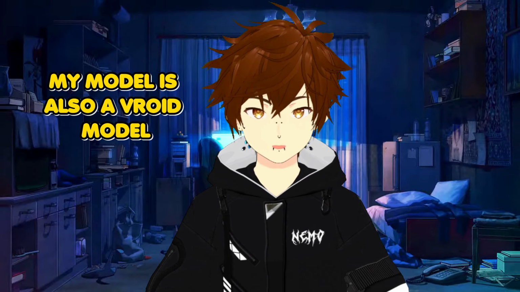Professional Vtuber models are very expensive, but did you know that you can create a Vtuber model for free? All you need is a PC and VRoid Studio, which allows you to create a 3D Vtuber model without spending money. So let's get started and create a model together.